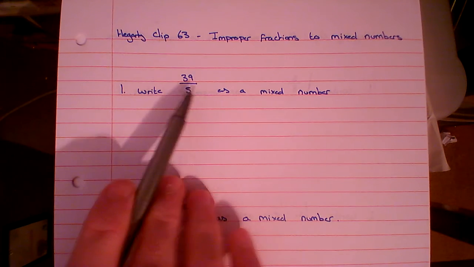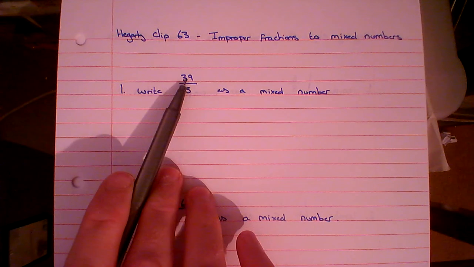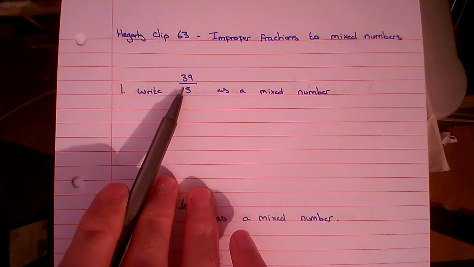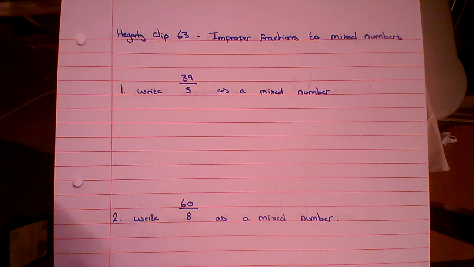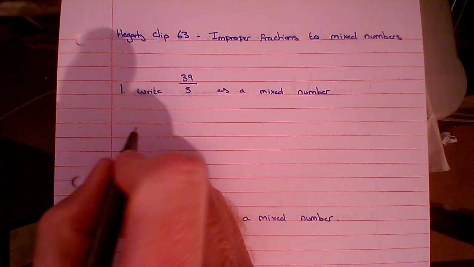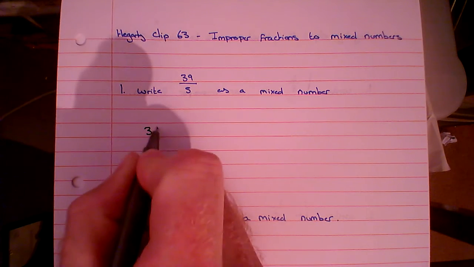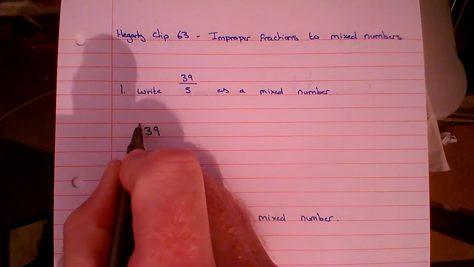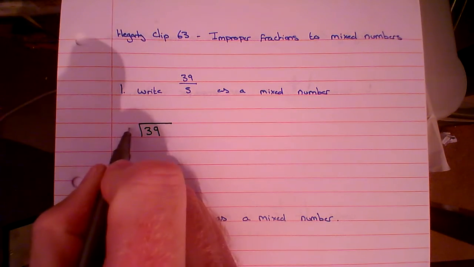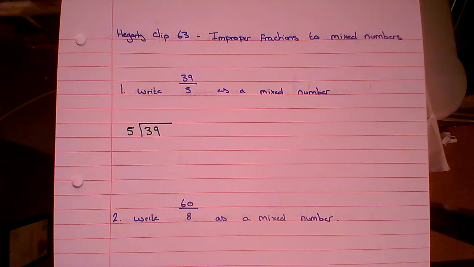Now it's important to remember this line on a fraction means to divide. So we're looking at 39 divided by 5. Now this bit is not going to be neat or pretty. We have to do what I like to call a little bit of messy working out. I'm going to turn this fraction into a short division, so I've got 39 divided by 5, which I'm going to put into a bus stop.